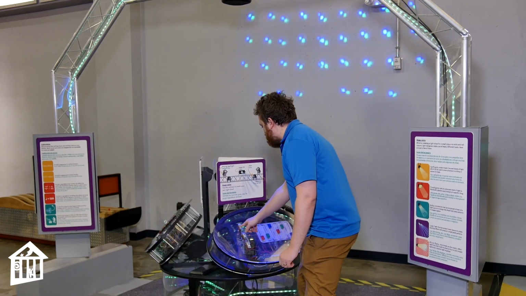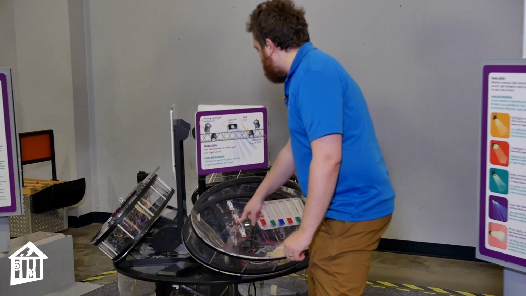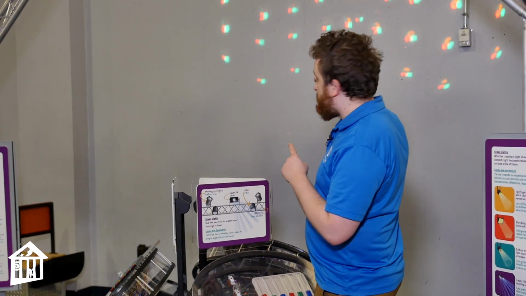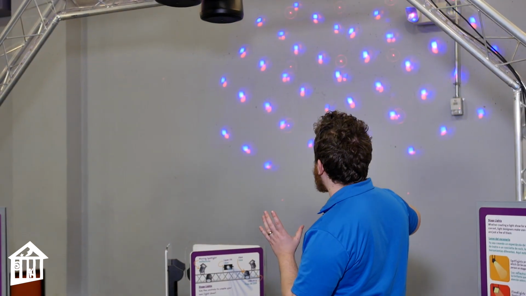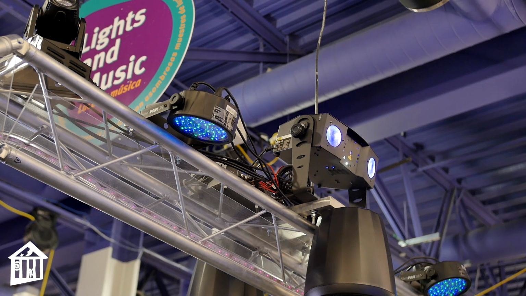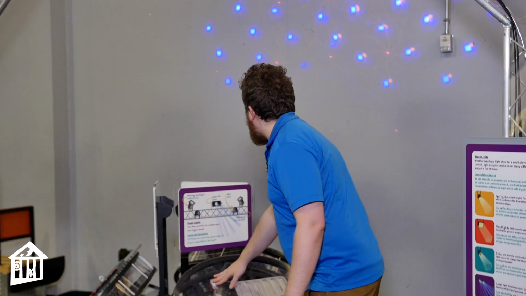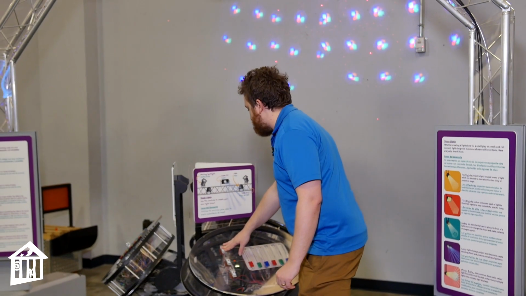Okay, so the first one I'm going to look into is going to be our laser effects light. And you can see up there that the laser effects light is actual lasers being shot out of this light fixture here onto the wall, and it can create all sorts of patterns. This is just one of hundreds of patterns it can create. For our lights exhibit, we can just turn it off and on. It sticks to this pattern, but you can program it to do a lot more than just this.